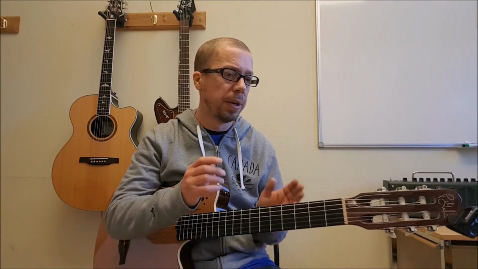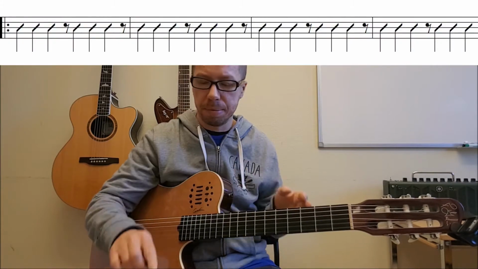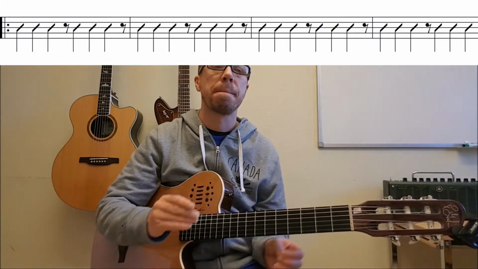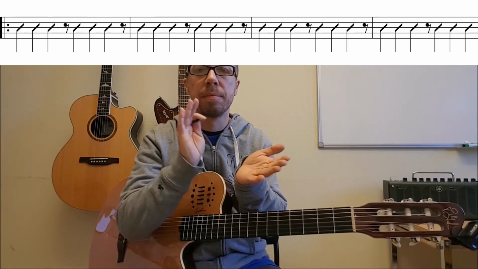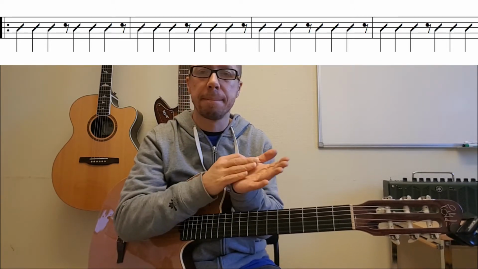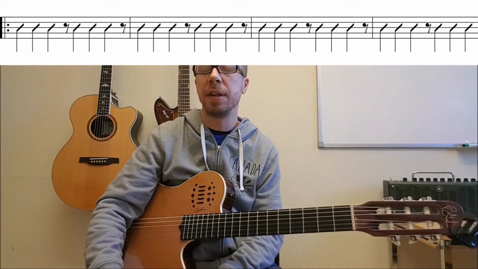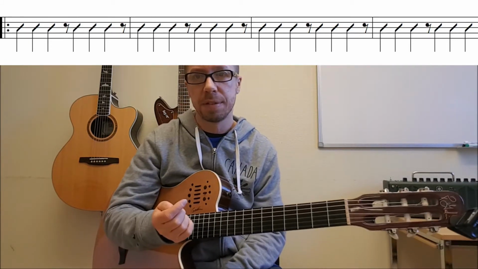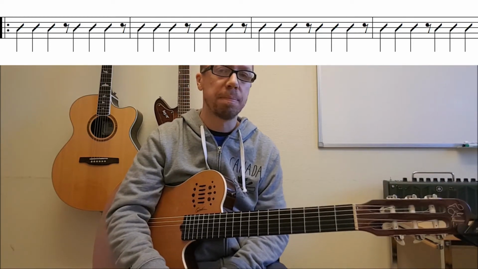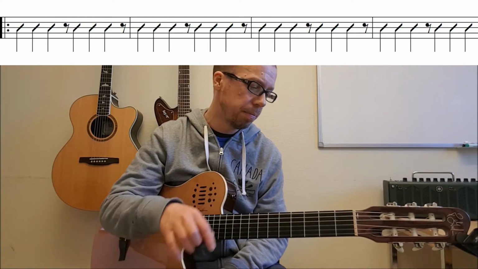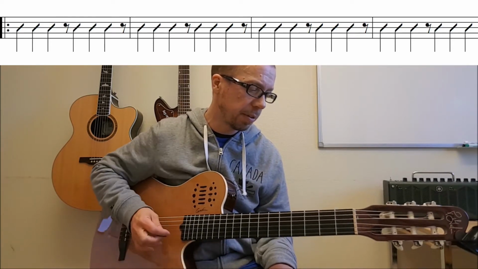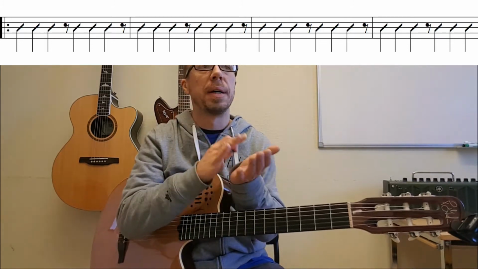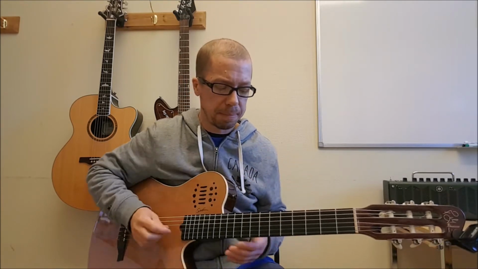Okay, so the next thing to think about when you're playing in 7 is to think of kind of a clave. So bop bop bop bop bop bop. So if I have a 7, it's basically 3 downbeats and 3 offbeats, right? So if I play that rhythm over the same loop here, it's going to sound something like this.